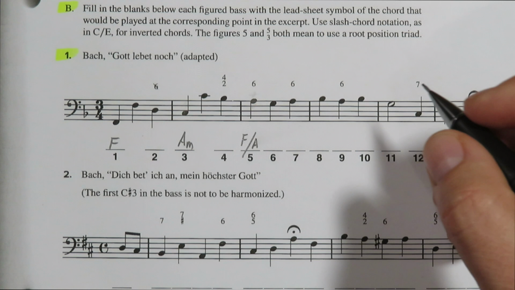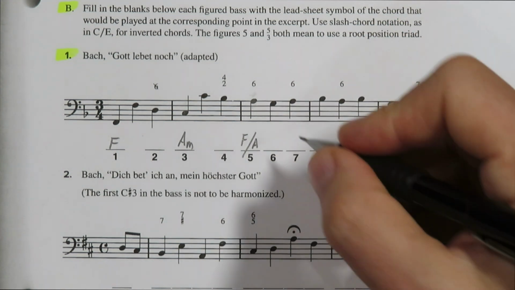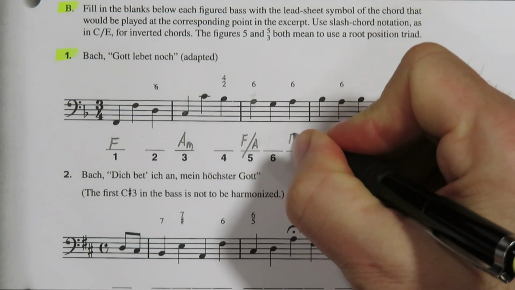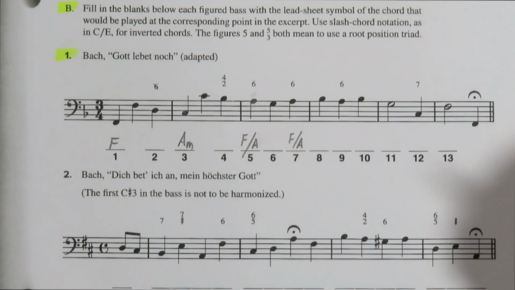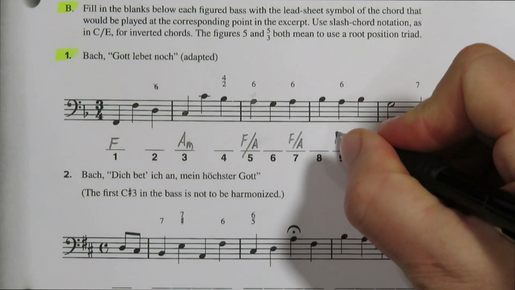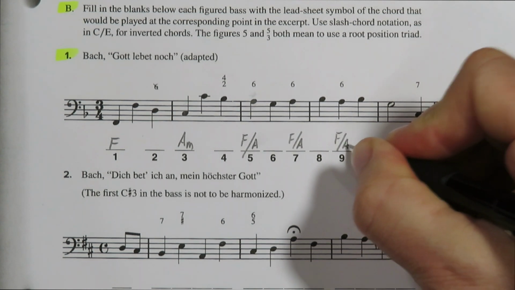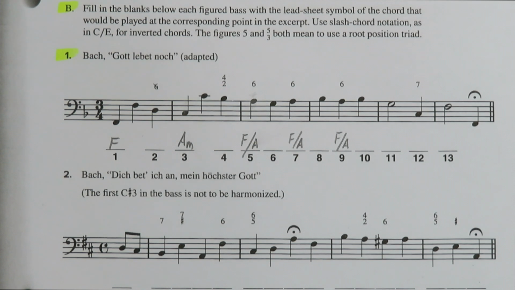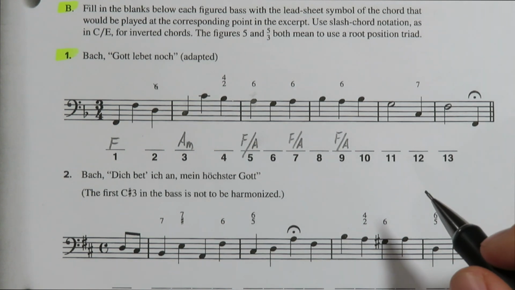Number 7, we have the same thing again. F over A. Wow. Popular chord in this piece, huh? That was easy.